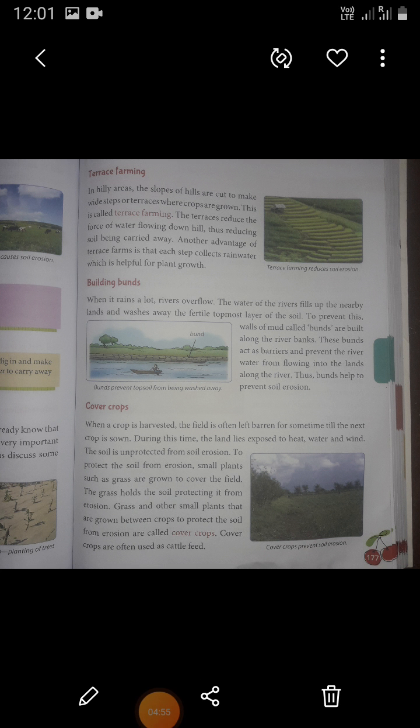Next, cover crops. When a crop is harvested, the field is often left barren for some time till the next crop is sown. During this time, the land lies exposed to heat, water, and wind. The soil is unprotected from soil erosion. To protect the soil from erosion, small plants such as grass are grown to cover the field. The grass holds the soil, protecting it from erosion.